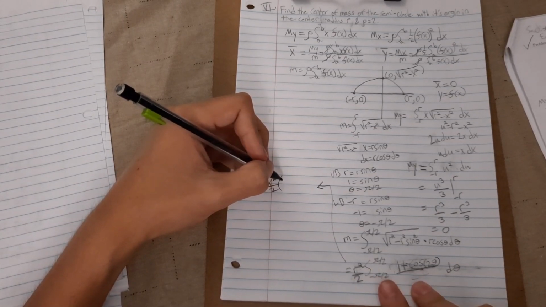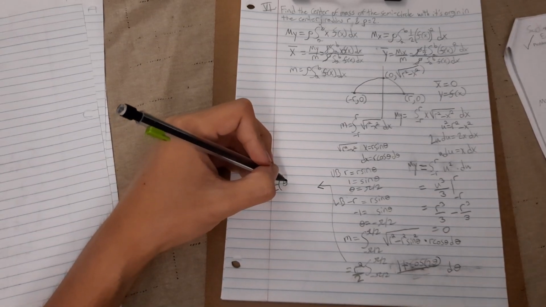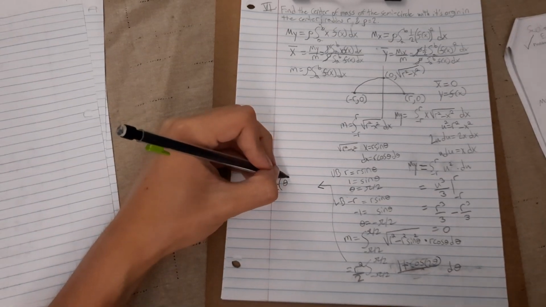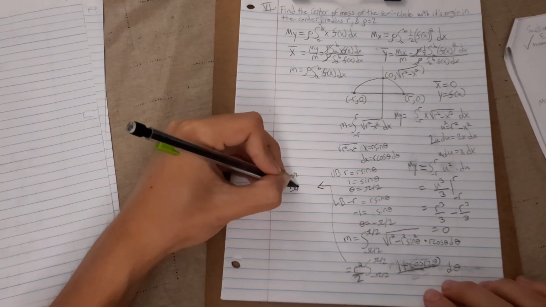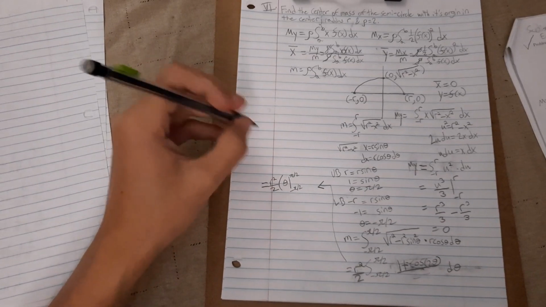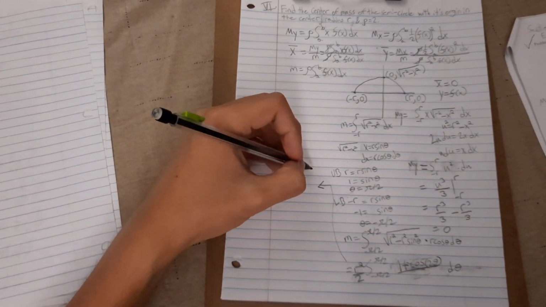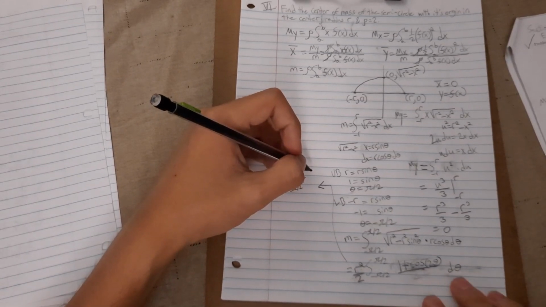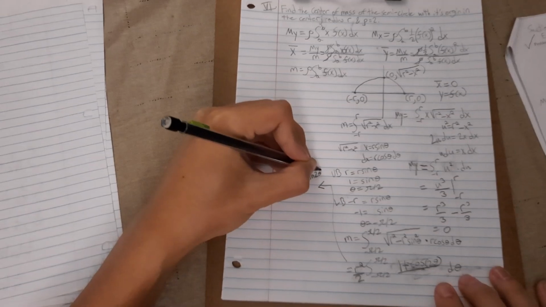The integral of 1 d theta just turns into theta, from negative pi over 2 to pi over 2, plus the integral of cosine 2 theta, which is sine 2 theta.